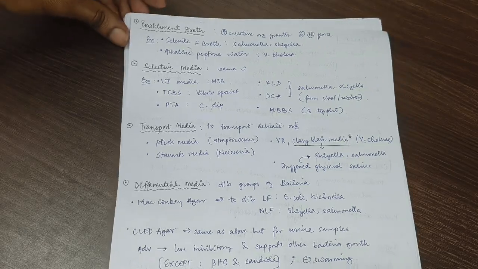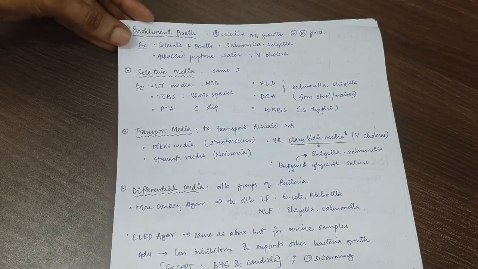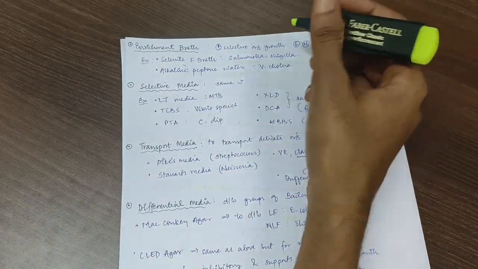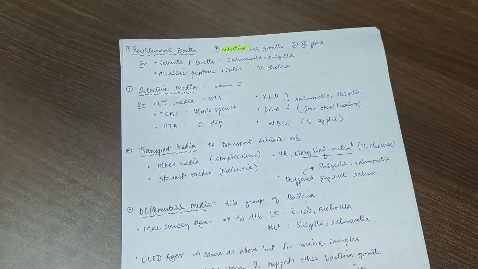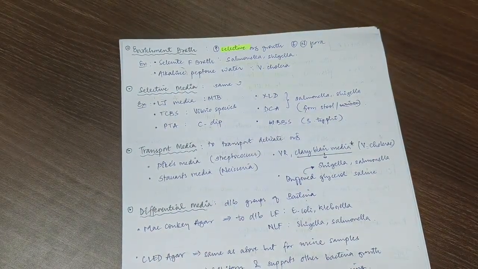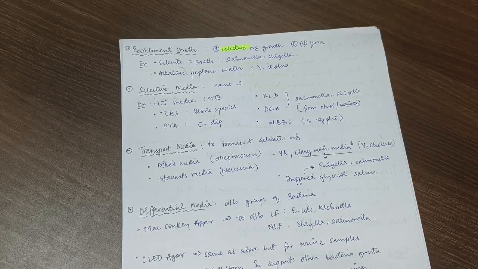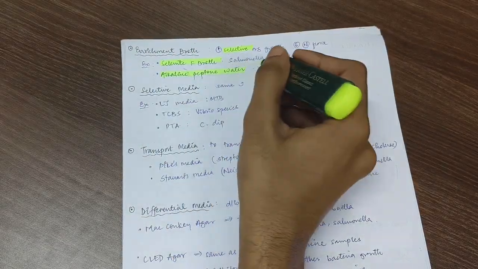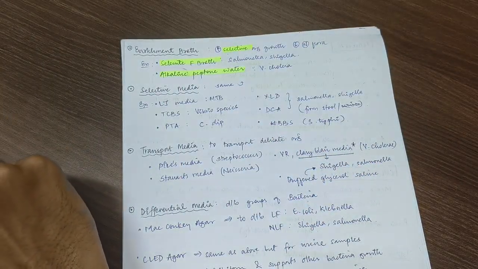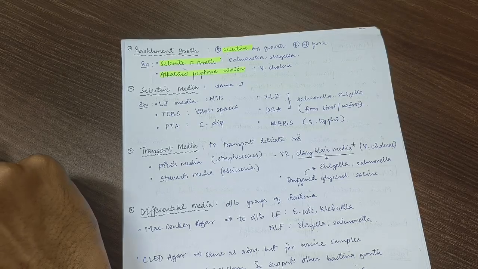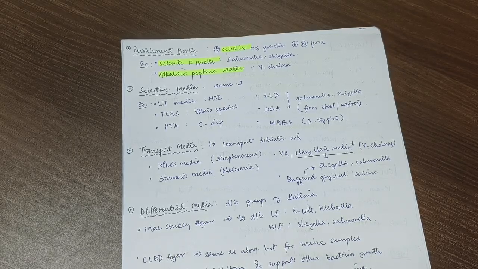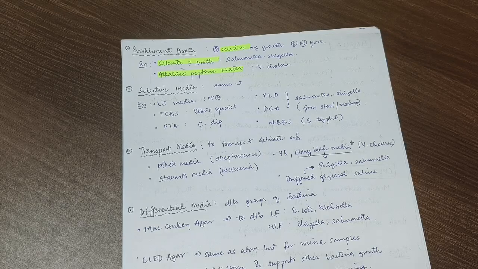Coming to the types of culture media, as explained previously, basal media is done, enriched media is done. Now we are going to move on to the enrichment media. Enrichment media is used for selective organism growth and it decreases the normal flora. Selenite F broth and alkaline peptone water are the two examples under them. Selenite F broth is used in case of Salmonella and Shigella, whereas alkaline peptone water is used in case of Vibrio cholerae. Then coming to the selective media, it is the same as enrichment media, that is, it increases the growth of selective organisms, whereas it inhibits the growth of normal flora.